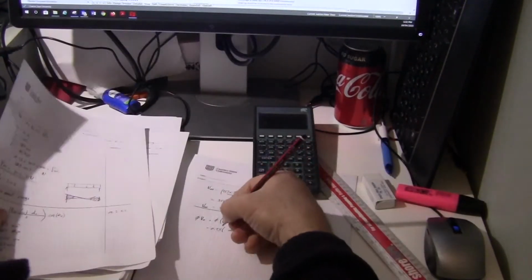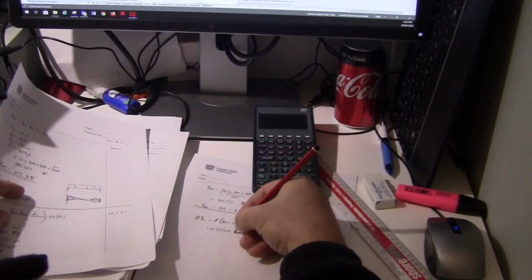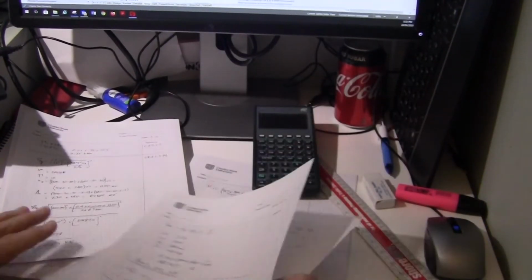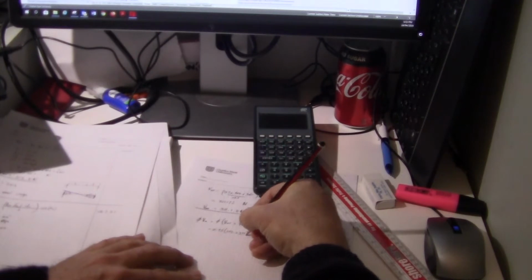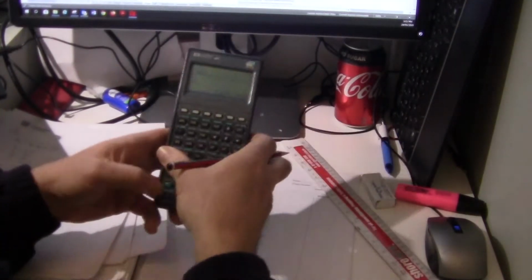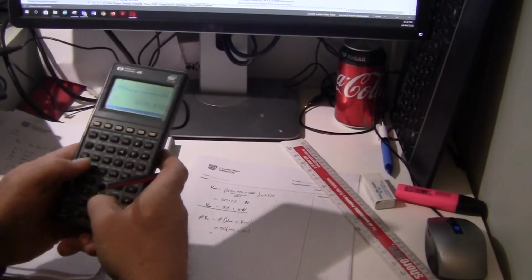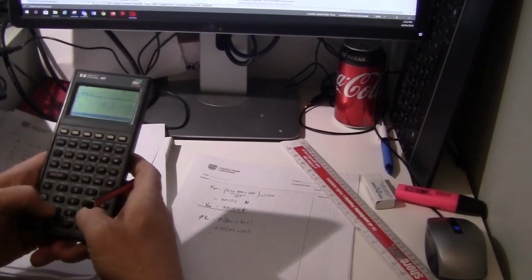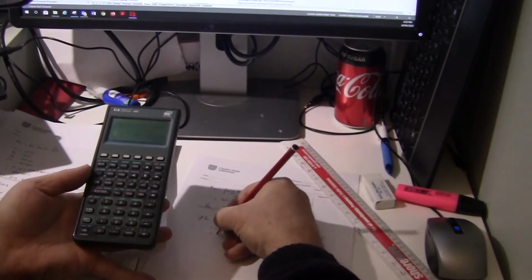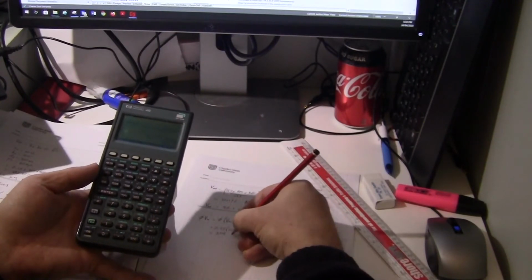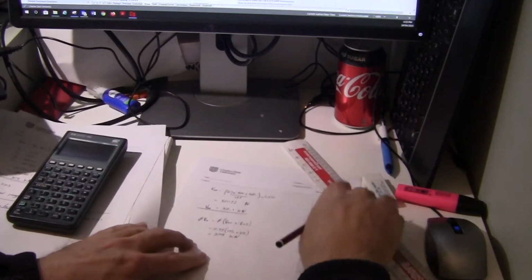Back there, 102, plus VUS, which we just worked out, 311, plus 102, multiply all that by 0.75, and that gives you 309 kilonewtons.